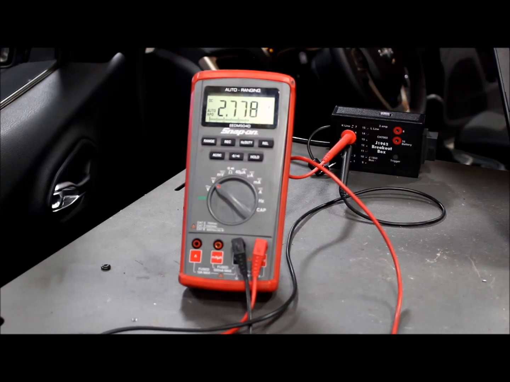So that's the CAN-C. We'll do the same thing with the interior high speed. So the high on that is pin 3, and we're supposed to see with the bus active 2.6 to 3.5 also.